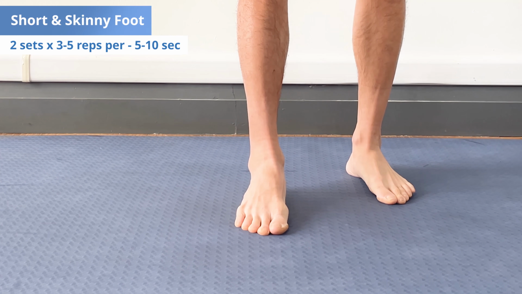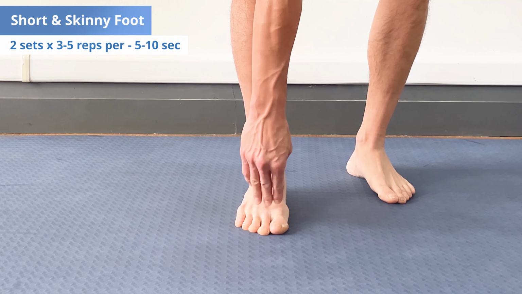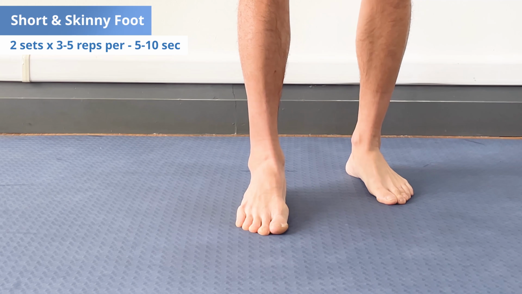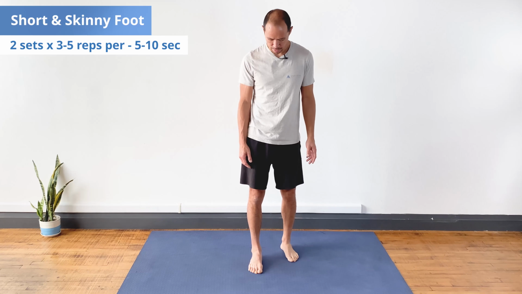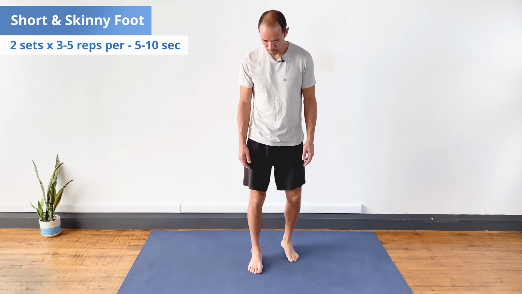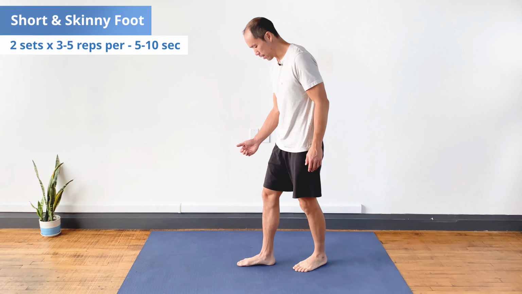And then you're going to make the foot short. So bringing the metatarsals or the forefoot towards the heel. And that creates that arch in the foot. Hold it for 5 to 10 seconds. And then you gradually let it go. And I'll show you a side view here so you can see the arch raise up.